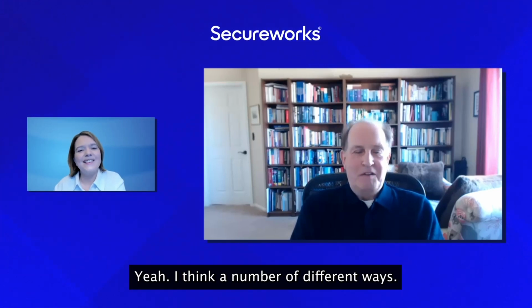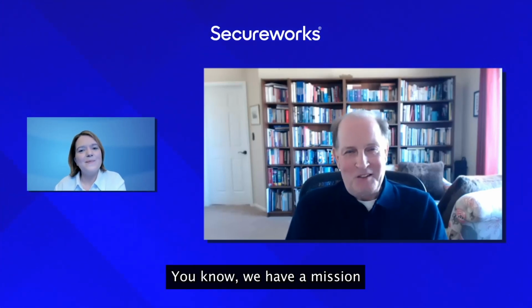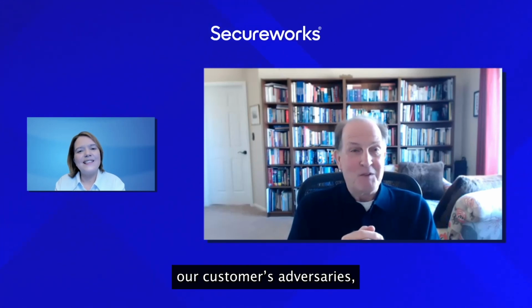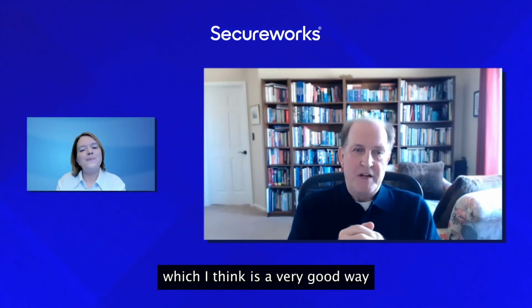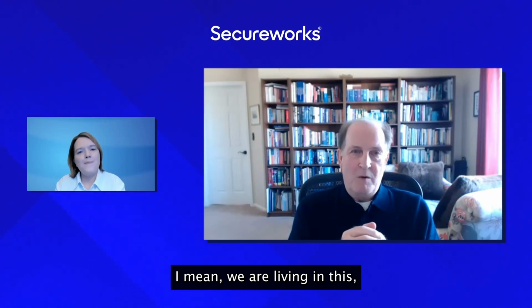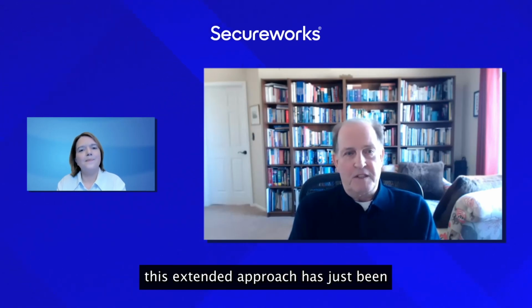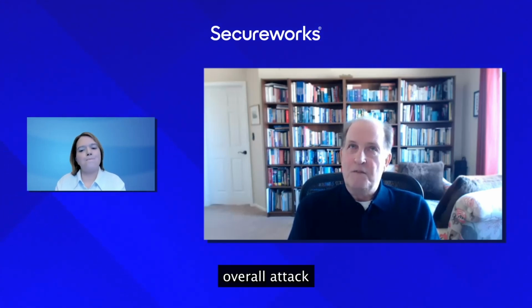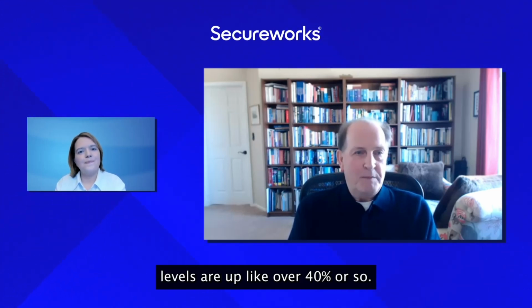Yeah, I think a number of different ways. We have a mission, if you like, and a purpose at Secureworks, which is we call to secure human progress by outpacing and outmaneuvering our customers' adversaries, which I think is a very good way of looking at the world. A reason we perhaps didn't mention for the move to this extended approach has just been the volume and sophistication of attacks. I think last year, overall attack levels were up over 40% or so.